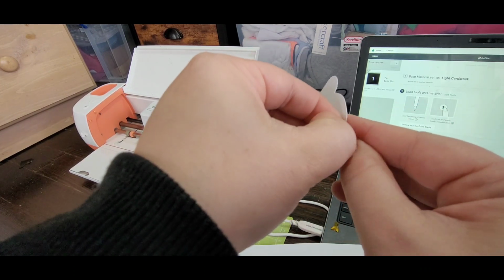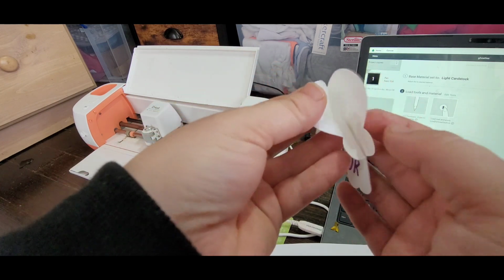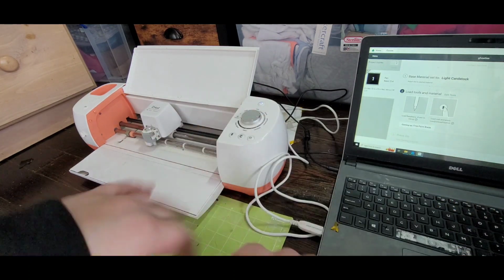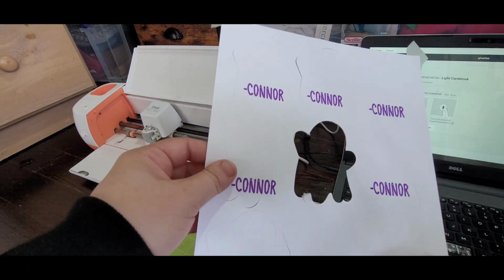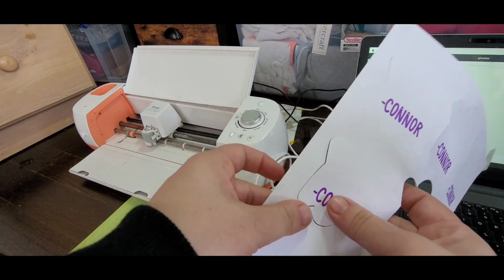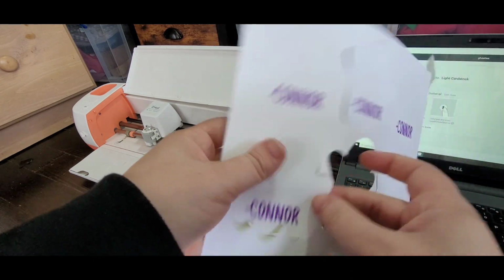I'm having a hard time. Okay, that's cute. Okay, that was a little bit easier. So let me go ahead and show you that they did cut. Like I said, I might do cardstock plus. I don't know. Maybe not. It's kind of popping out.